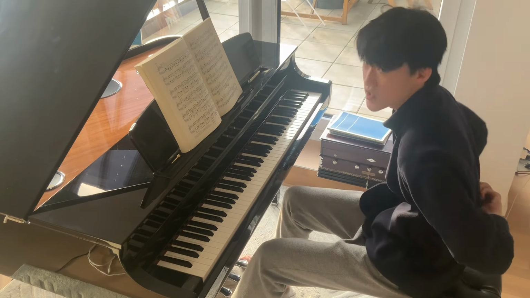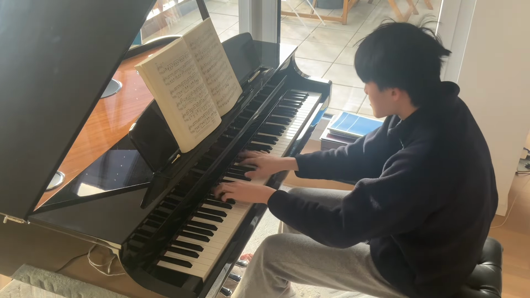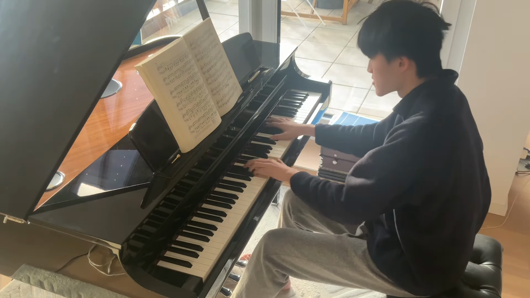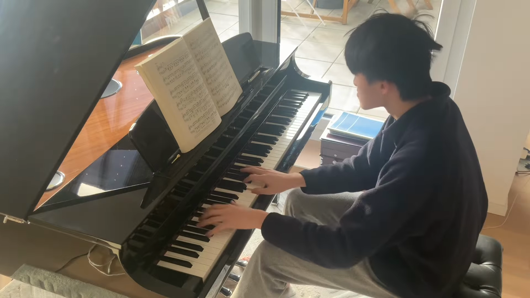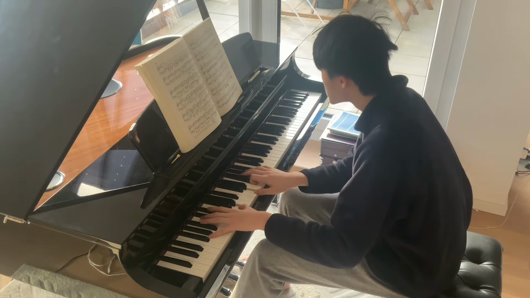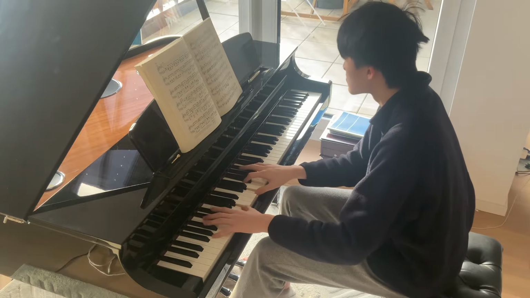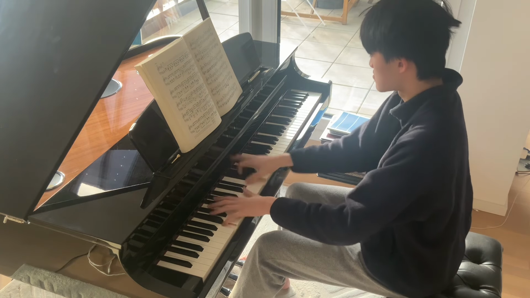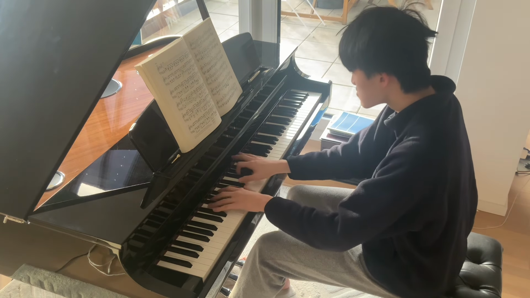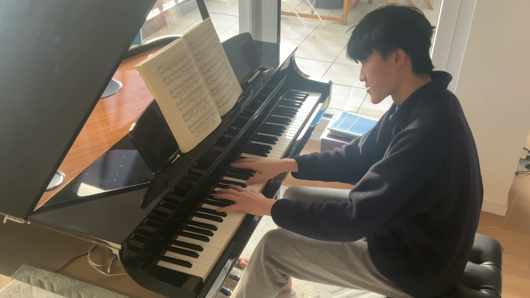Basically the same motifs, but of course the different harmonic language. And then descending scale back.